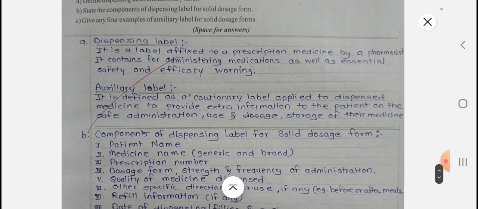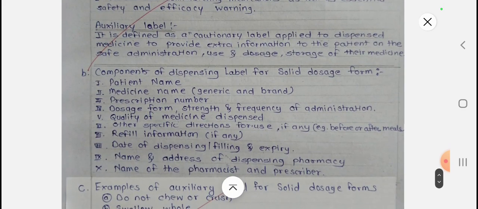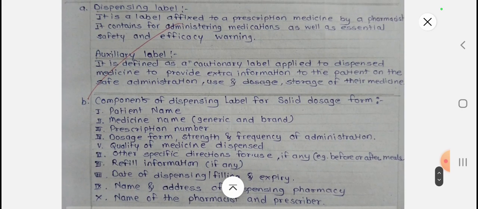Then now see the components. What are the components of dispensing label for solid dosage form? These are the components of dispensing label: patient name, medicine name, both generic name and brand name, prescription number, dosage form, strength, its frequency of administration.